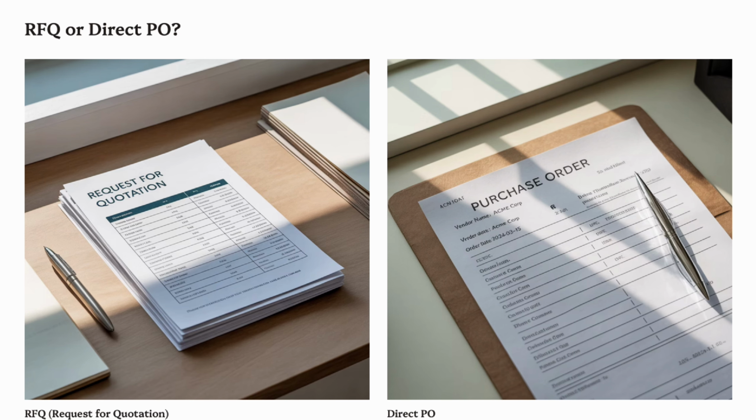In Part 4, we'll dive into goods issue, GI, the outbound side of inventory management, and explore how to record consumption, production issues, and scrapping. Stay tuned. Part 4, Goods Issue GI, recording outbound stock and consumption.